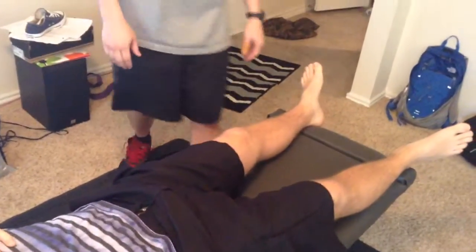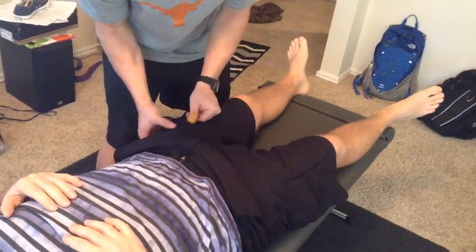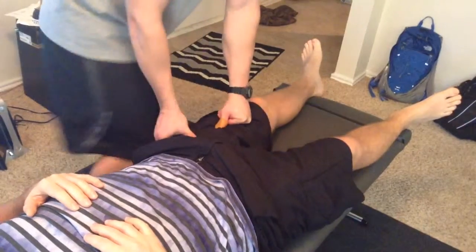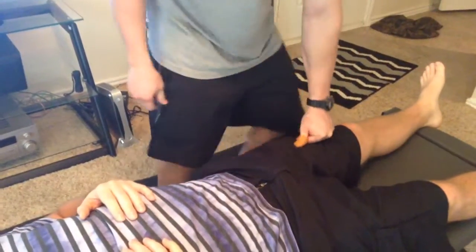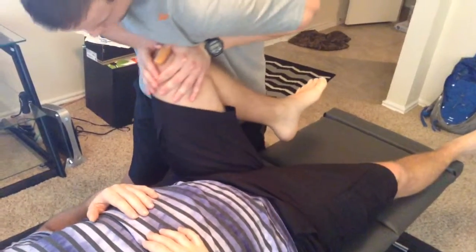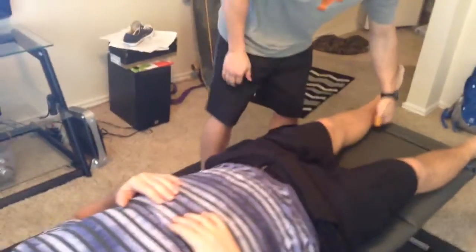Then for the hip, we're going to do the anterior femur, the wrist extension. Then the anterior femur with a posterior glide. And finally, we're going to assess and correct the hip with external and internal rotation.